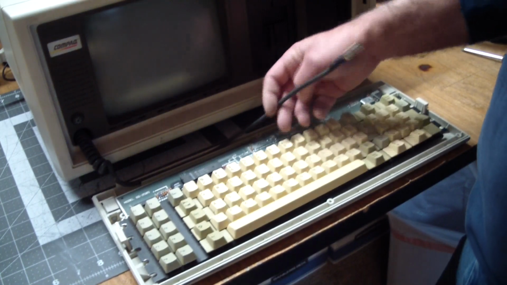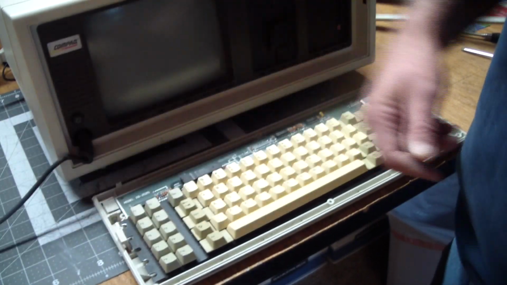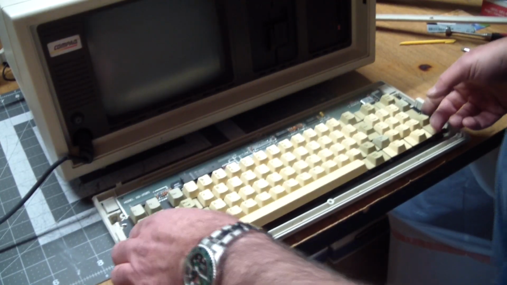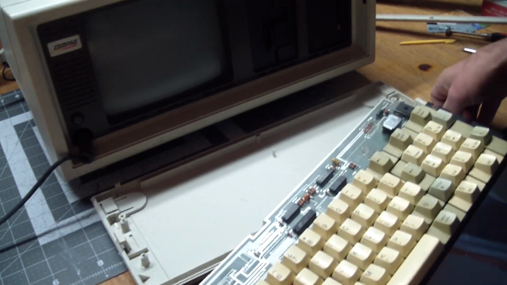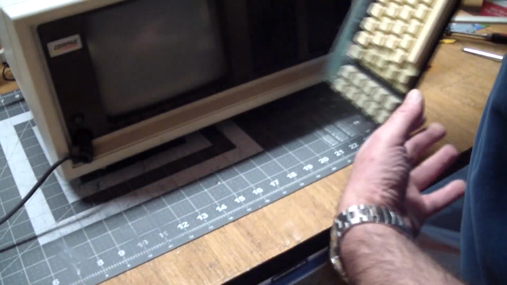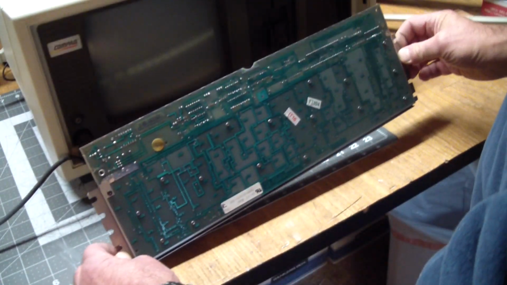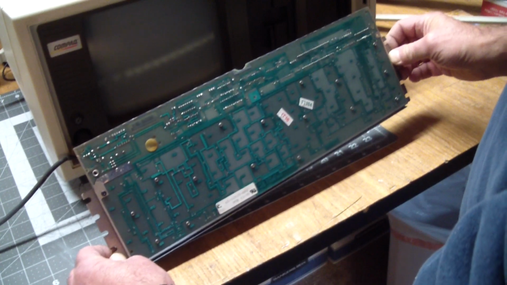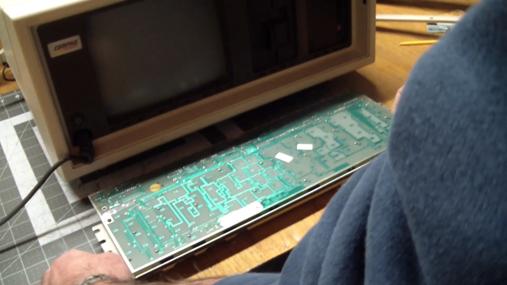Here's the non-user removable keyboard connector, which as a user I have now removed, and I can lift out the keyboard, and it's probably going to have a million screws on the back side. And it does. And when I take those screws out and I lift the PCB, things are going to go flying, and well, anyway, it's going to be fun.